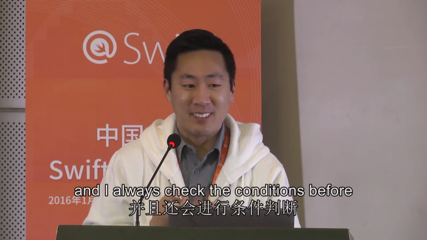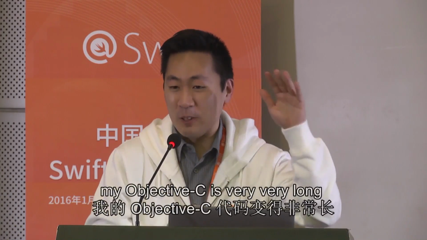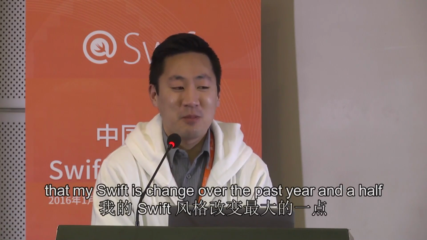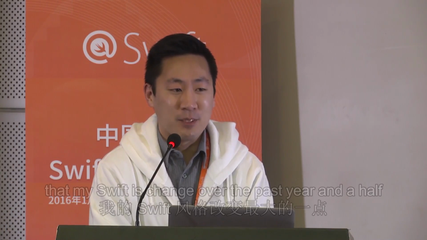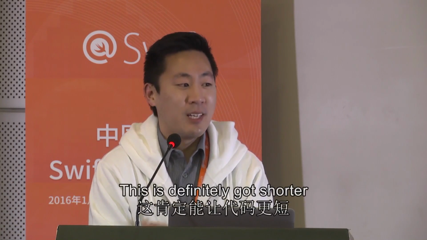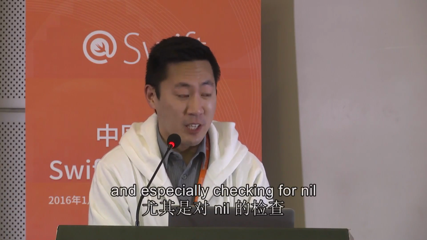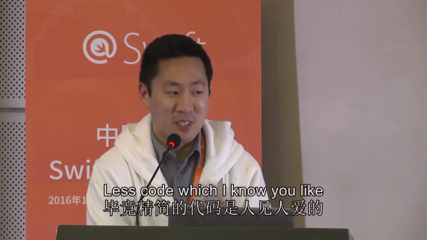But now I find I'm doing it the other way around. When I write Objective-C, I always check for nil, and I always check the conditions before, and then my Objective-C is very, very long because I'm always checking for all these cases that are okay. So I think that's the biggest way that my Swift has changed over the past year and a half. It's definitely gotten shorter, and I'm more careful about checking conditions, and especially checking for nil compared to Objective-C. That's probably the biggest thing. And overall, it's gotten shorter, which is nice. Less code, which I know you like.